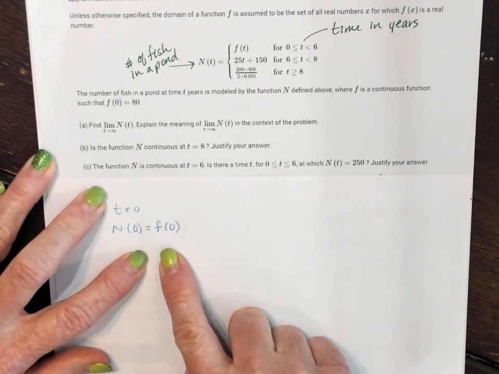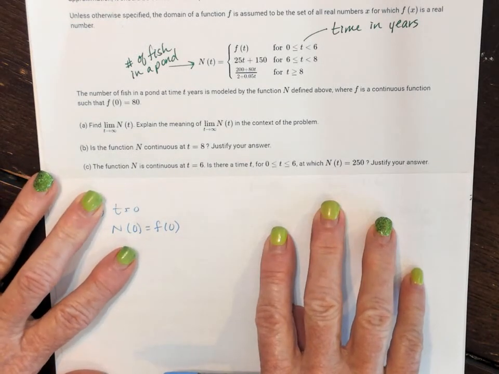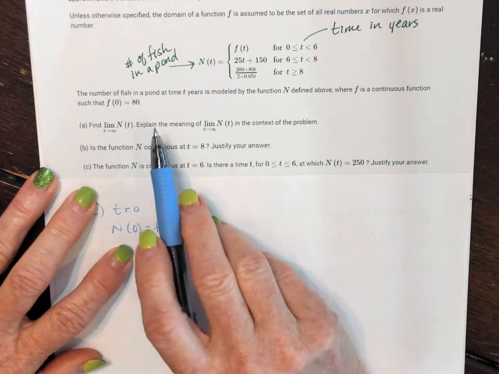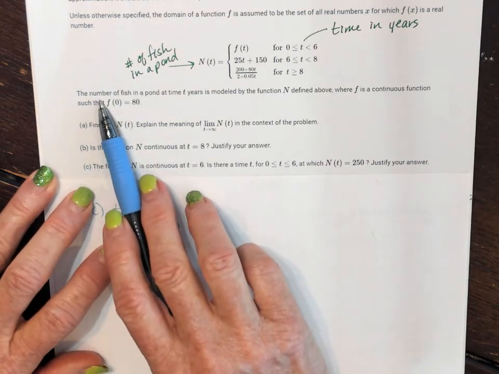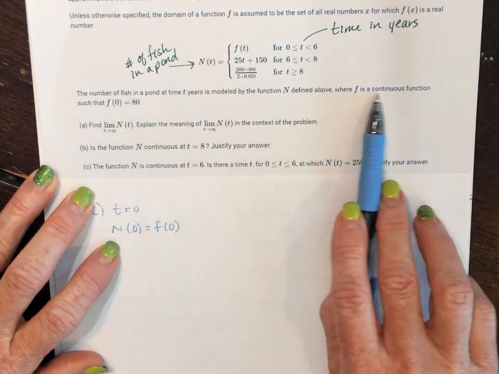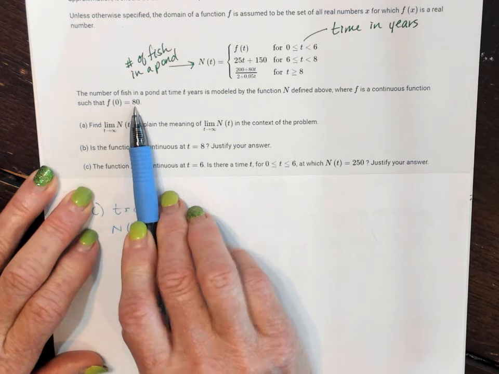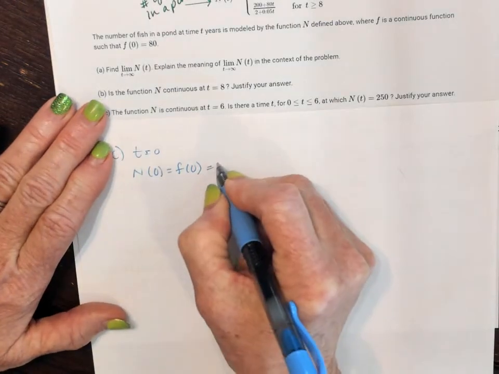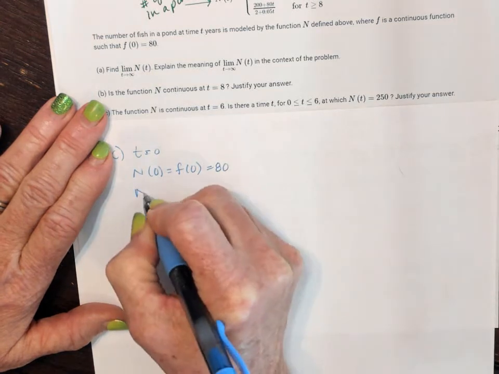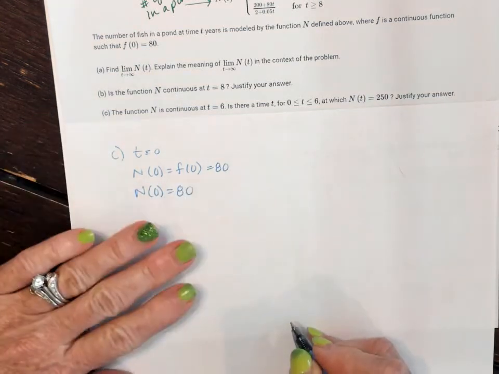AP is famous for not giving you extra information, and they're pretty specific with their words. So everything that they give you in the problem is going to be used somewhere. And it's right here. F is a continuous function such that f of 0 is equal to 80. So right there, f of 0 is equal to 80. So we know n of 0 is equal to 80.